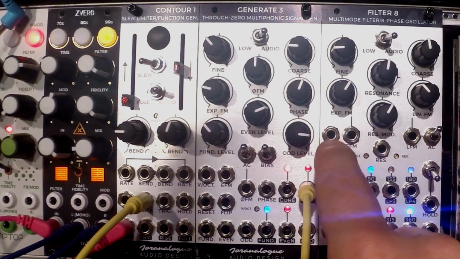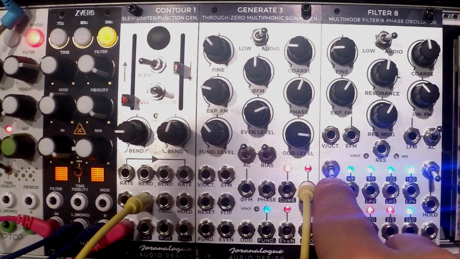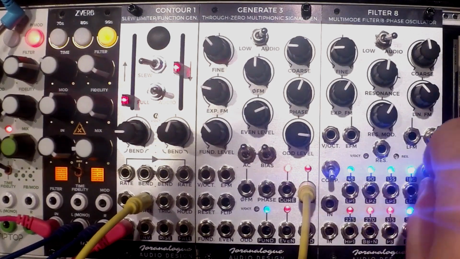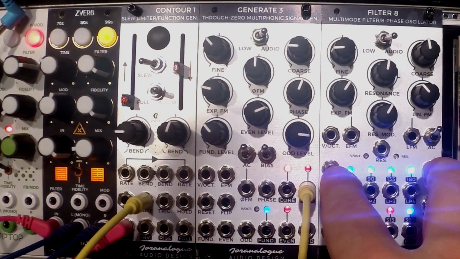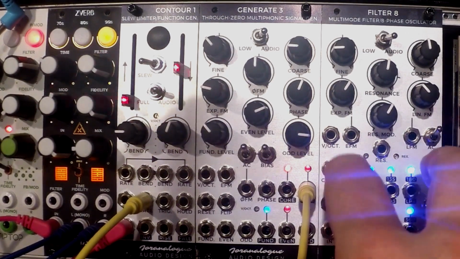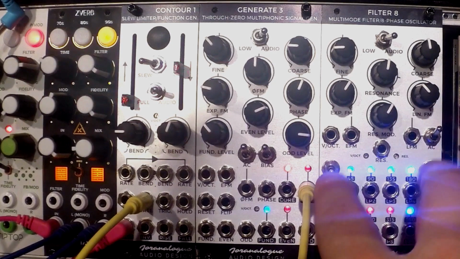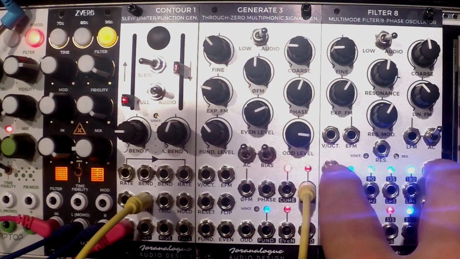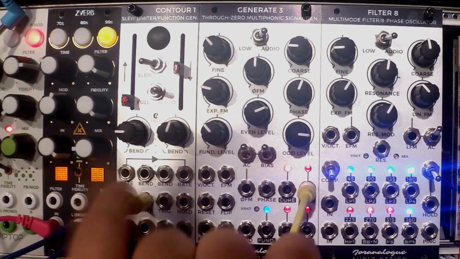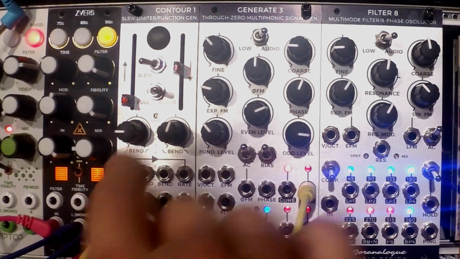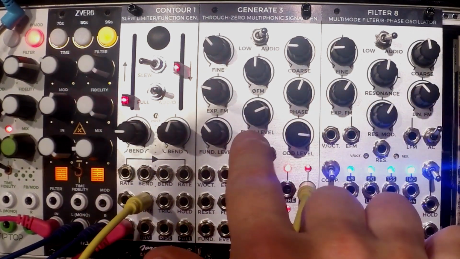We all know that this is one of the best filters in the Eurorack realm, and one of my favorite filters, if not the favorite one. Joran from JORANALOGUE is always trying to push the envelope, always trying to reinvent the well-known designs, just as he did with the Filter 8 and, for instance, with the Contour 1 on the left. He did the same thing to Generate 3.